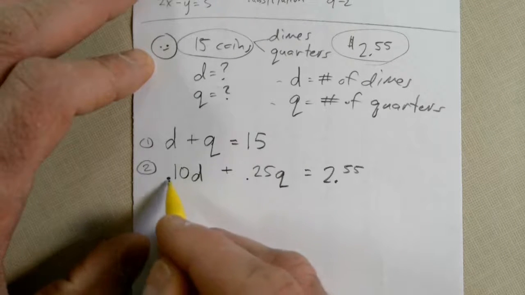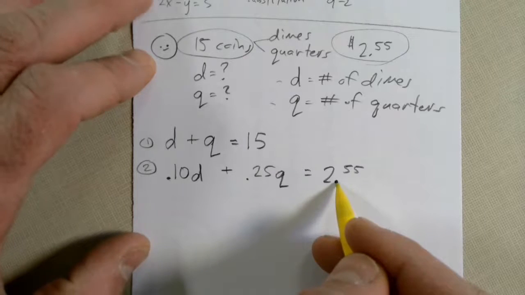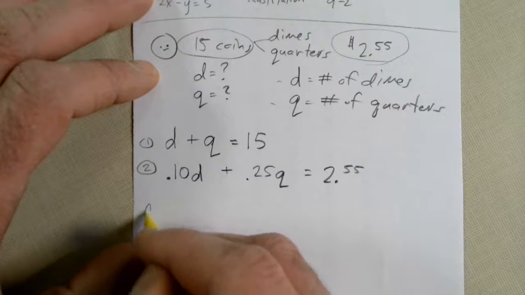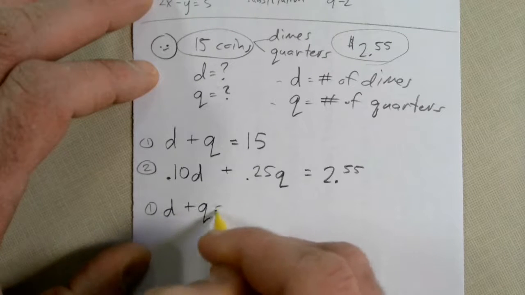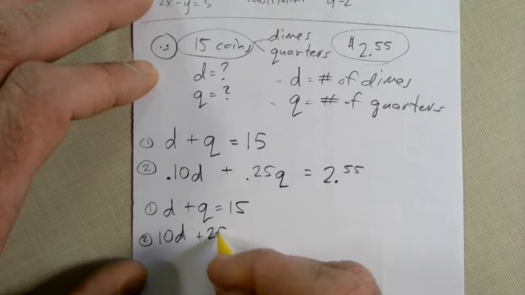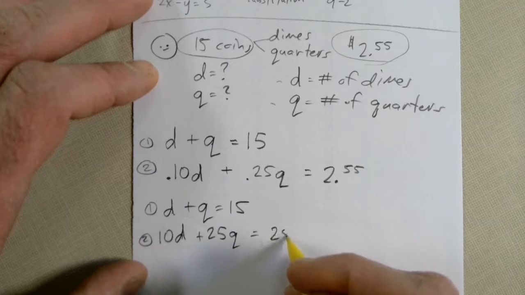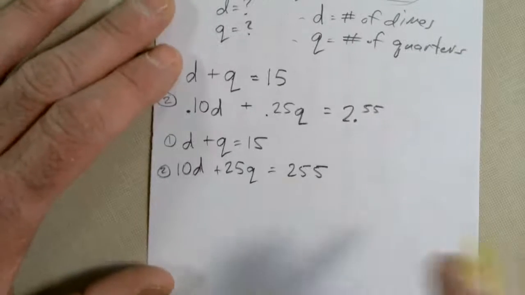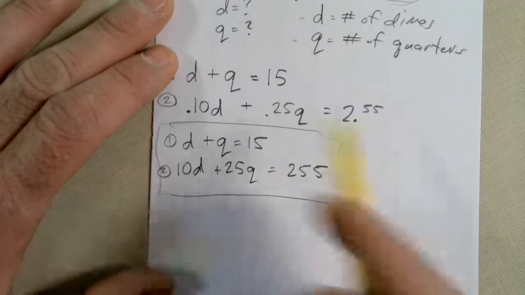Now I'm going to change this to get rid of the decimals. So instead of working with dollars, I'm going to work with pennies. So rewrite my first one and rewrite my second one: 10D plus 25Q is 255.